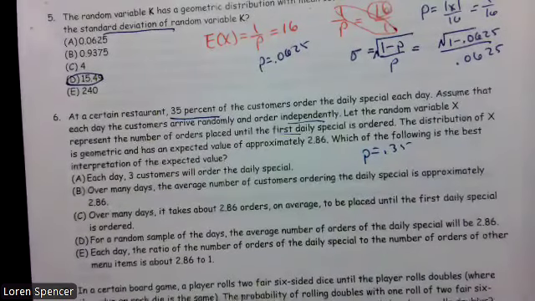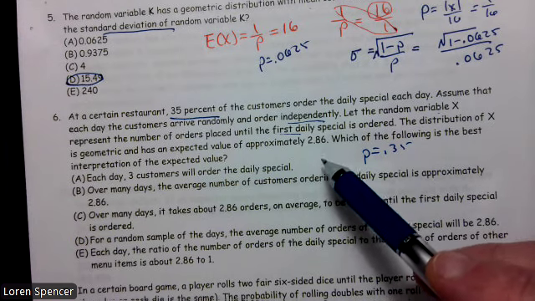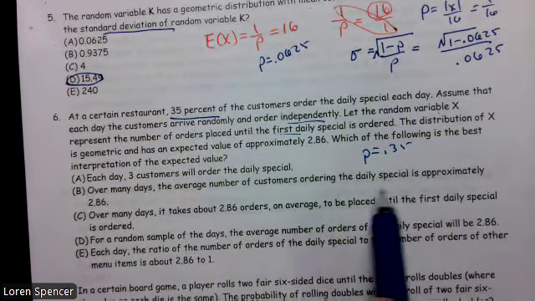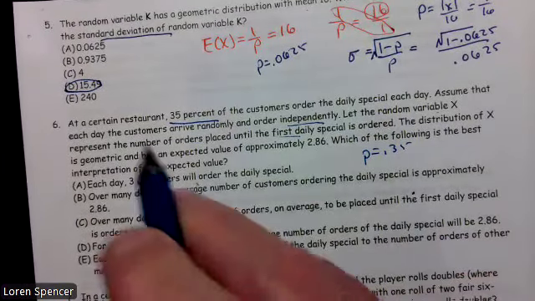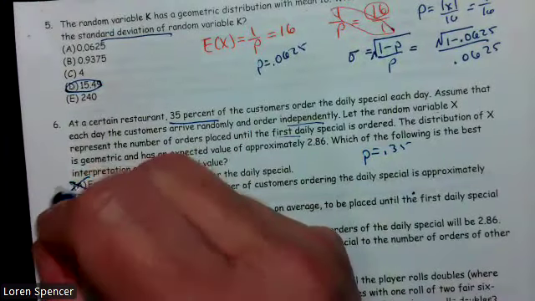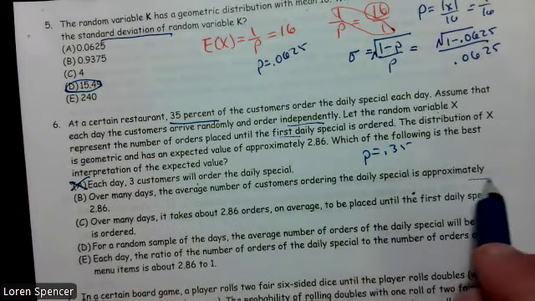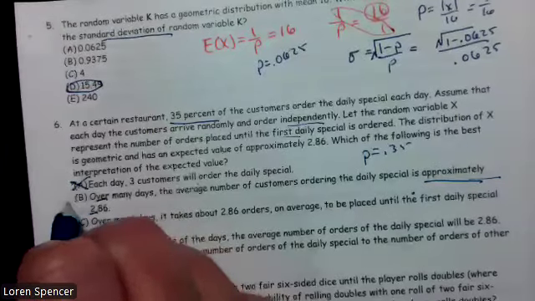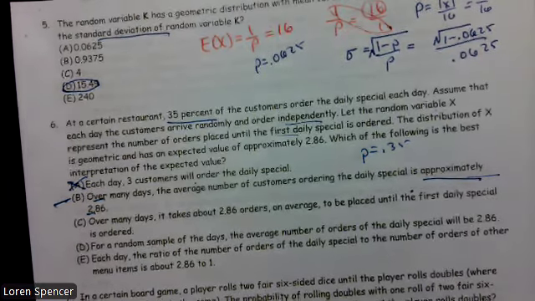Again, on average, we expect 2.86 to order the daily special. So over many days, the average number of customers is approximately, maybe. Well, let's back up. Each day, 3 customers will order. No, because it's never specific. All right. Over many days, the average number of customers who order the daily special is approximately 2.86. I like approximately. I like over many days. This is looking pretty good. I like B a lot. Let's keep going and see if there's anything better.